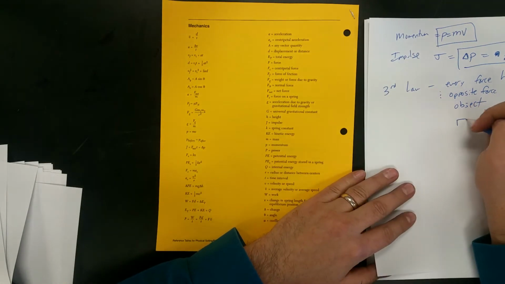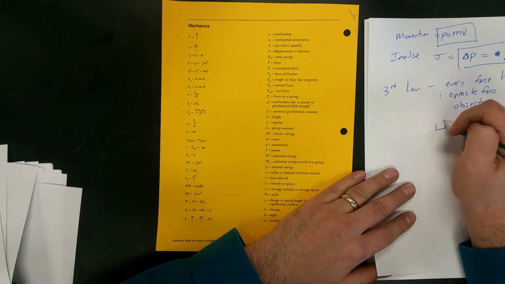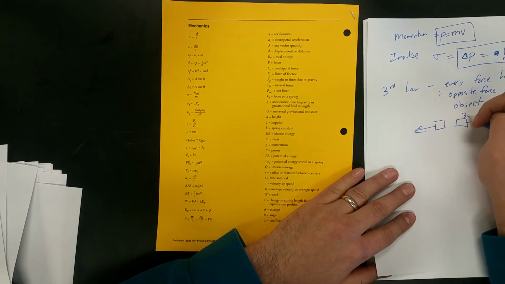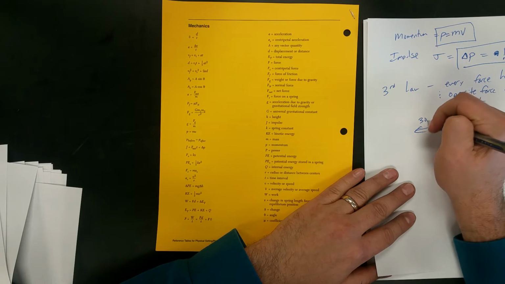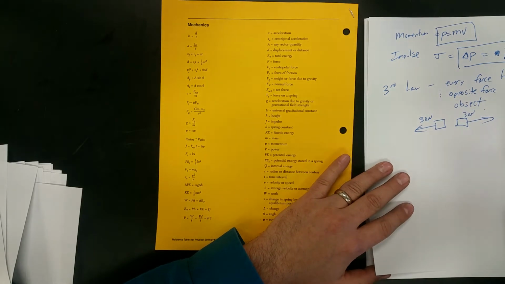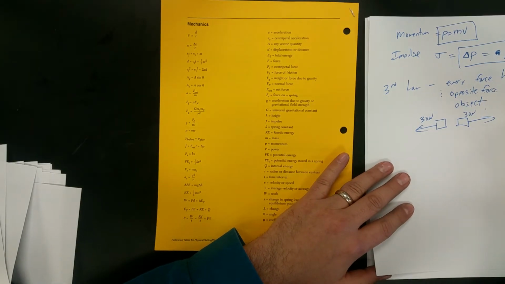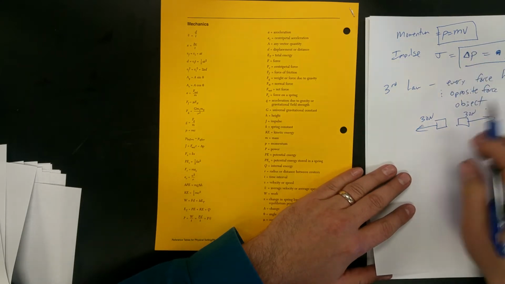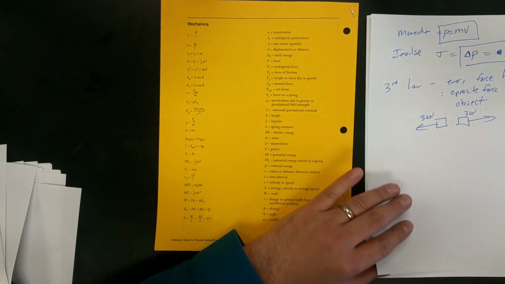Meaning, if you push with 30 newtons on one object, you've got to have 30 newtons on the other object. They might not have the same acceleration, because acceleration is net force over mass. So if they have different masses, they will have different accelerations. But you can combine this third law and second law, and you come up with these impulse-momentum kinds of problems.